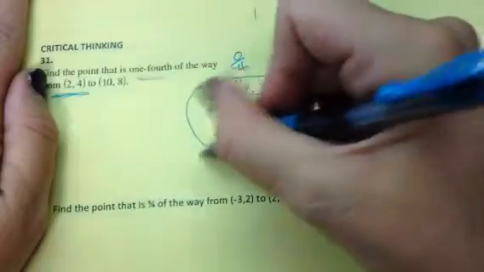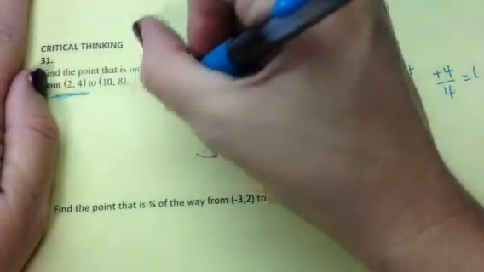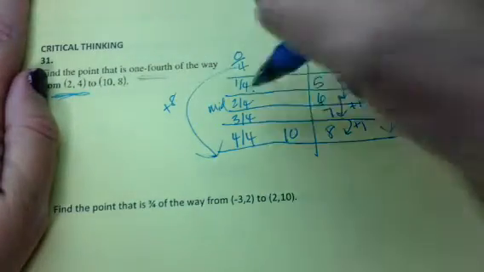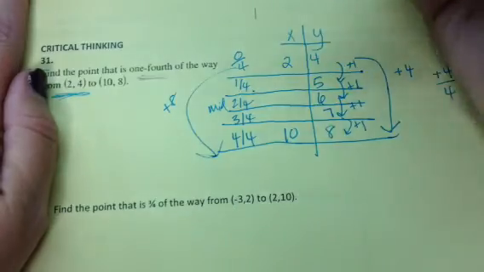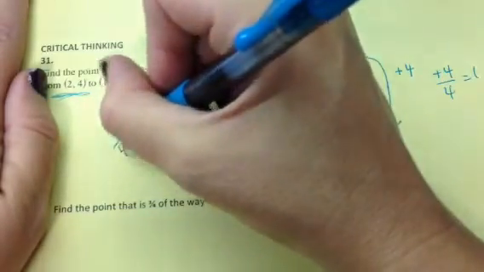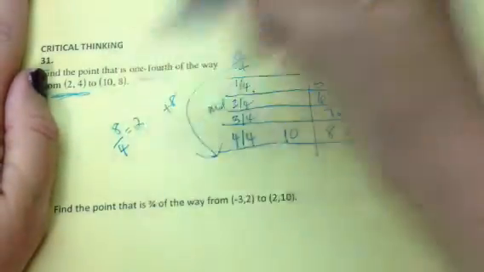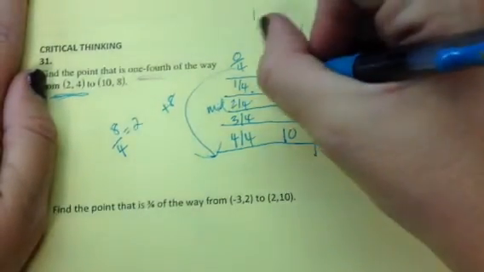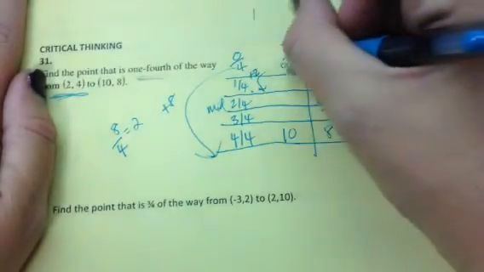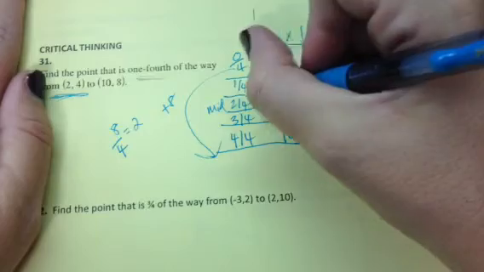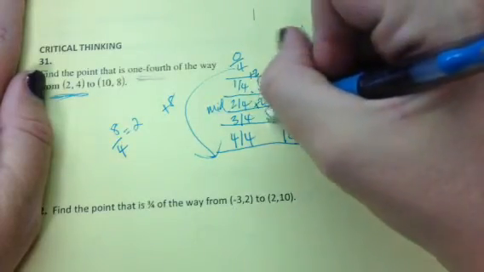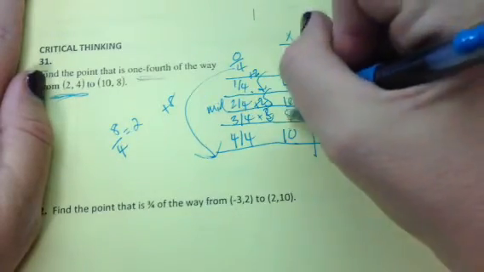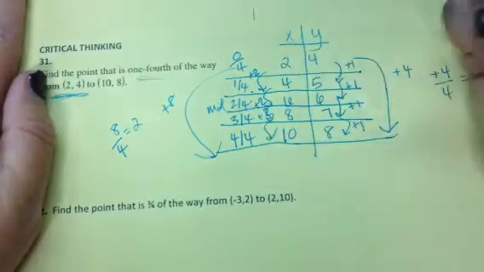Over here on the other side, from 2 to 10, that's an increase of 8. Again, I want to know what is 1/4 of 8. So 8 divided by 4, or 1/4 of 8, is equal to 2. So I'm going to go up by 2's. 2 plus 2 is 4. 4 plus 2 is 6. 6 plus 2 is 8. 8 plus 2 is 10.